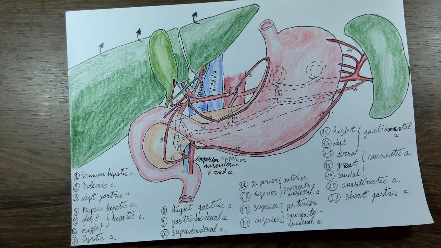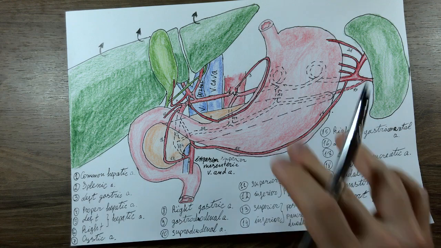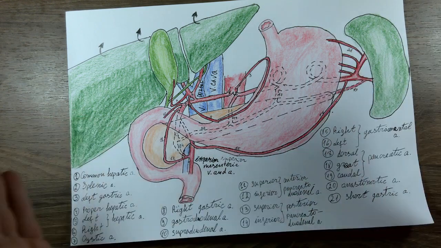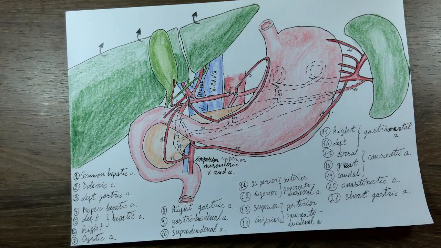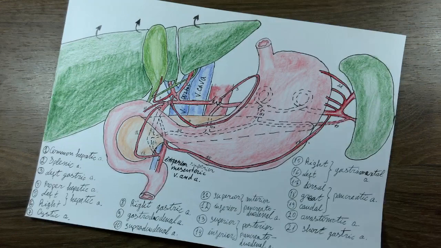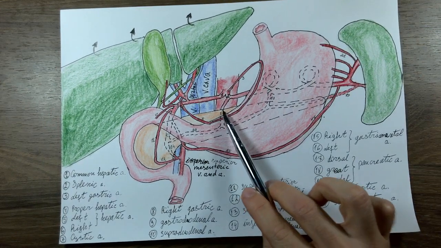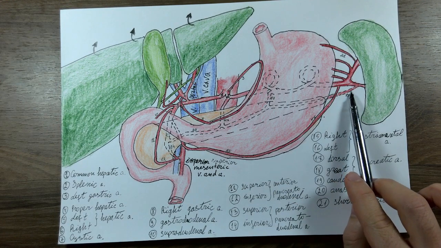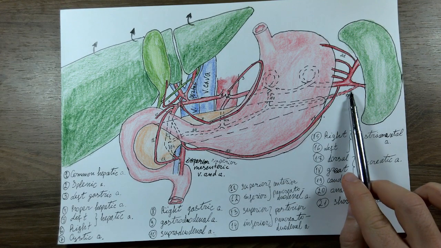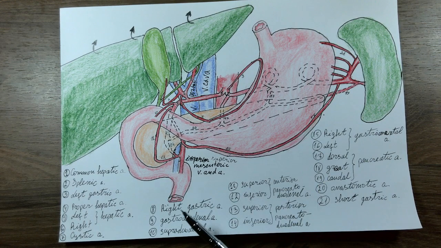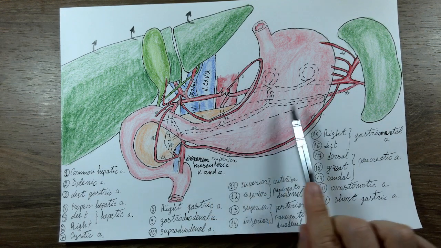Either way, it's very coiled, and in some individuals it can span up to 30 centimeters. So the length varies from 8 to 30 plus centimeters in most individuals. Along the length of the splenic artery, you would see three branches diverging toward the pancreas, and they supply the body and the tail of the pancreas.